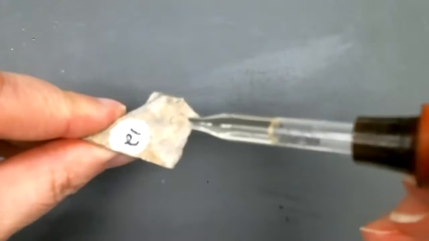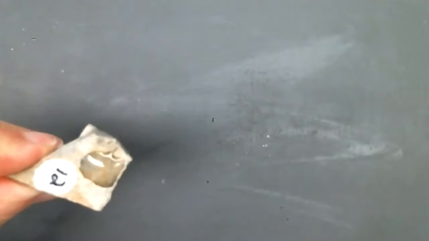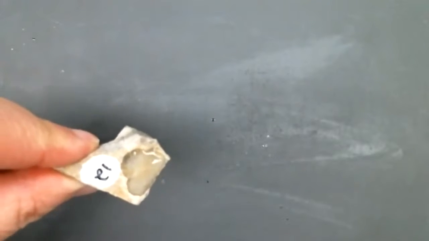Number 12. Number 12 is bubbling. It's not giving us the exciting reaction that the others did, but it is bubbling. So number 12 is limestone.